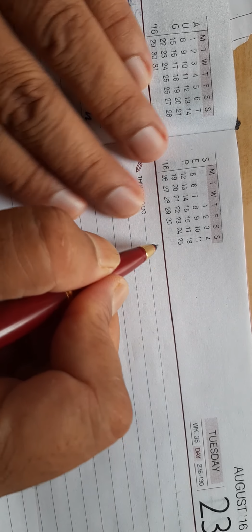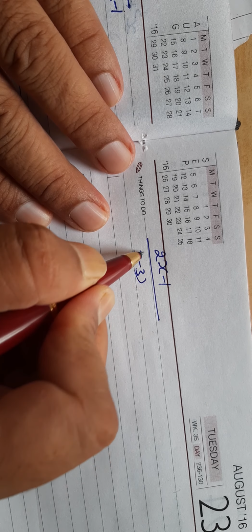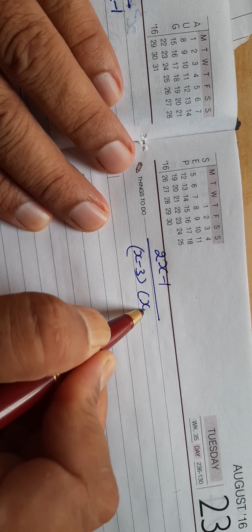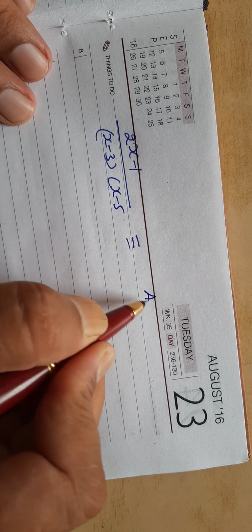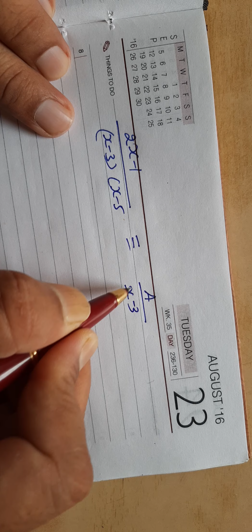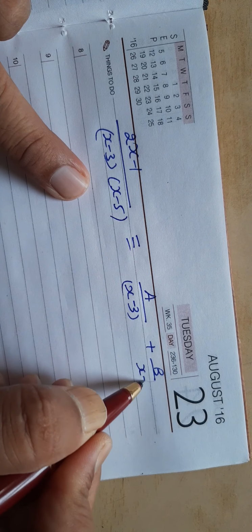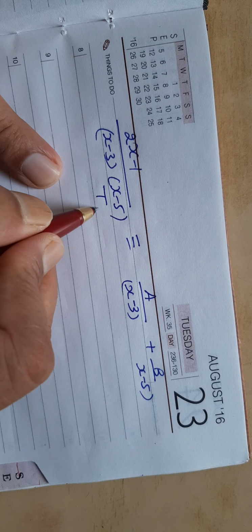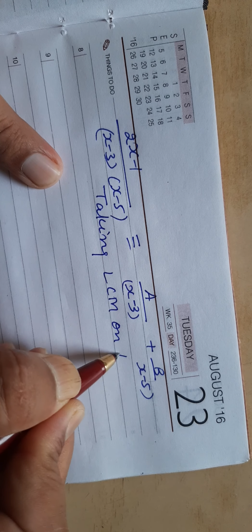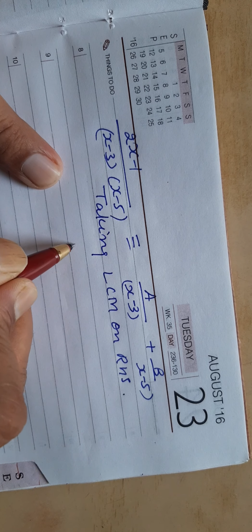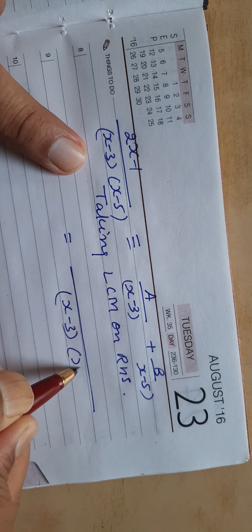Now we take one example here. 2x minus 1 upon (x minus 3)(x minus 5) is equal to A upon the first linear factor plus B upon the second linear factor. Taking the LCM on the right hand side, and the LCM remains the same as on the left hand side.